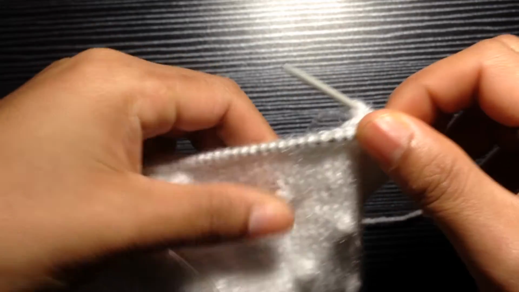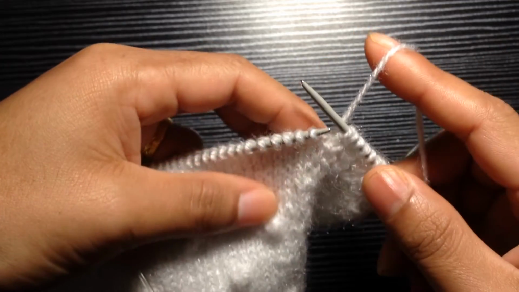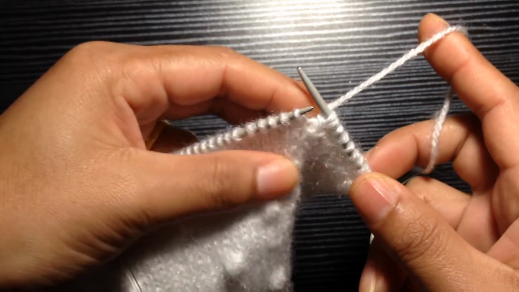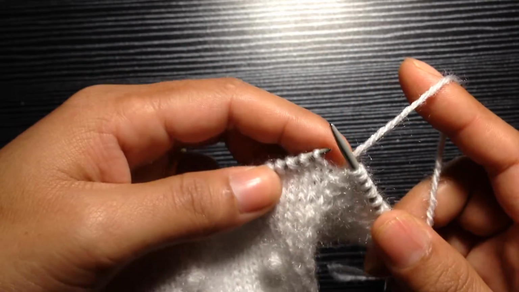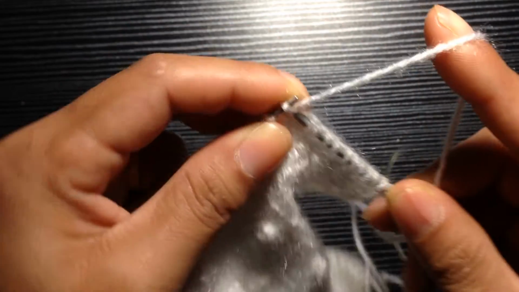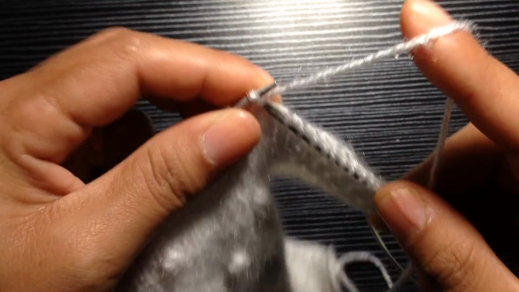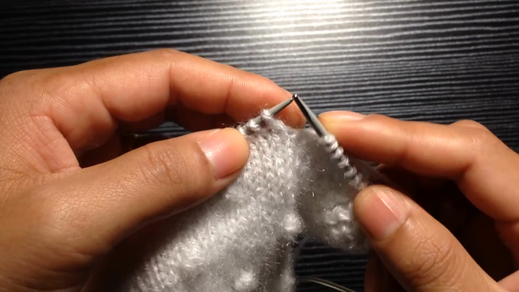So we have just knit our 4 rows here. Now we are on our second round of our popcorn stitch, right? So in our second round you're going to knit your first 4 stitches this time, 2, 3 and 4, and now you're going to make a popcorn stitch here.